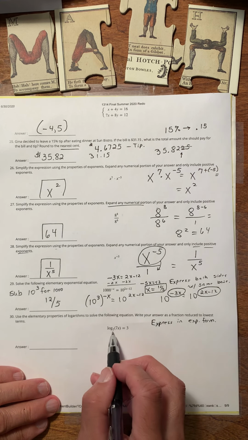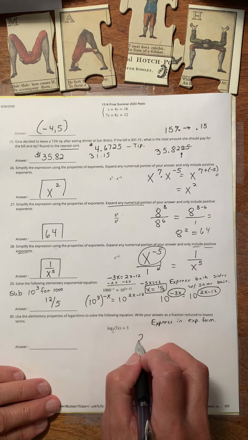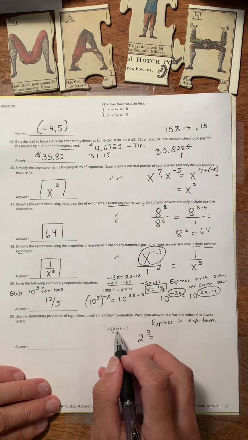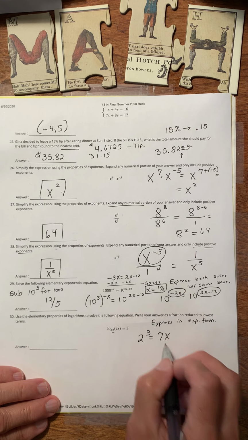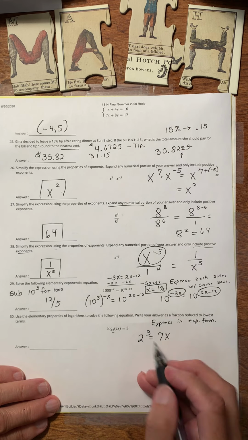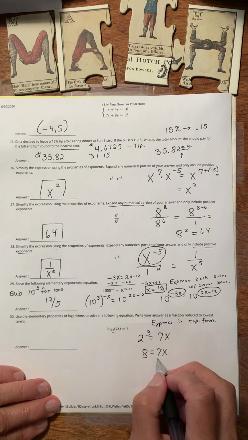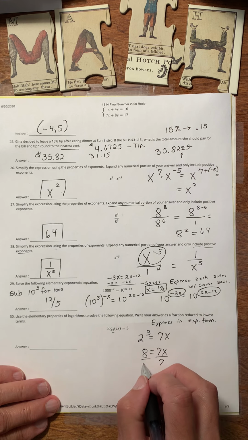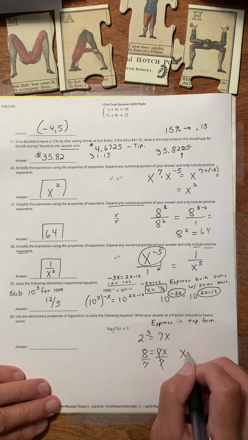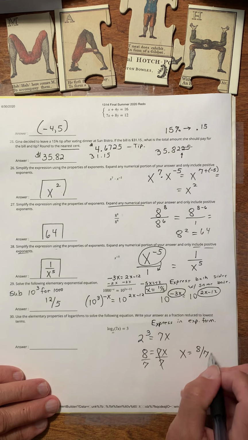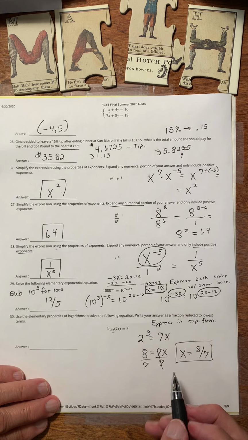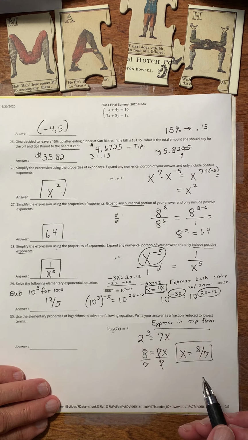It's going to be that to that power equals that. Hey, that's going to be easy. 2 to the 3rd power is 8. Divide both sides by 7, and I got it. But the key is express in exponential form.